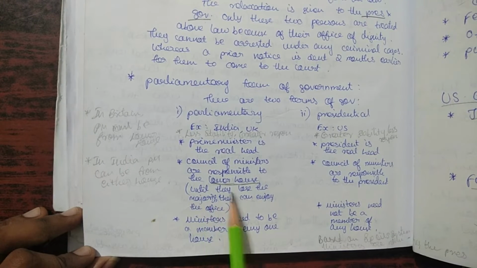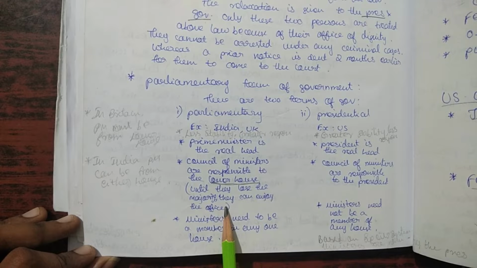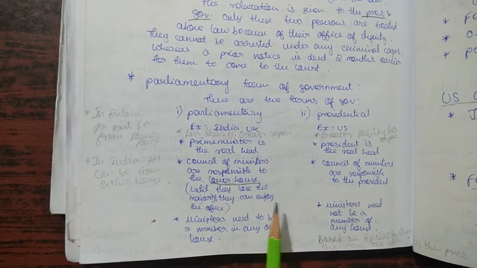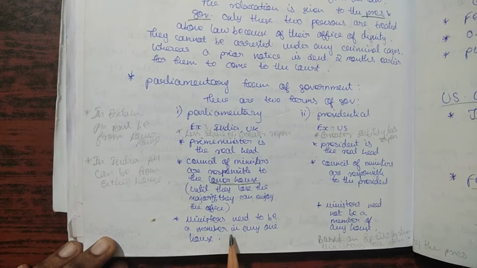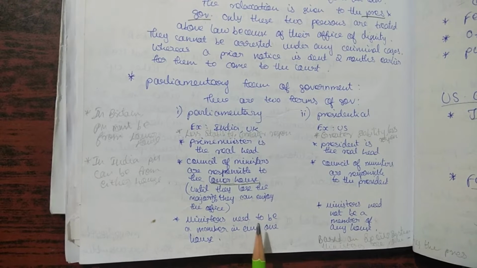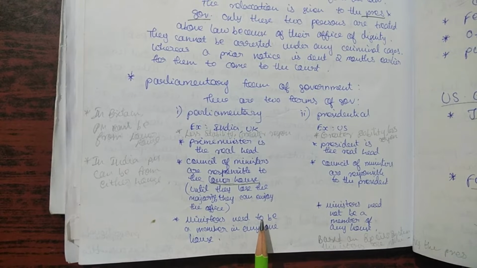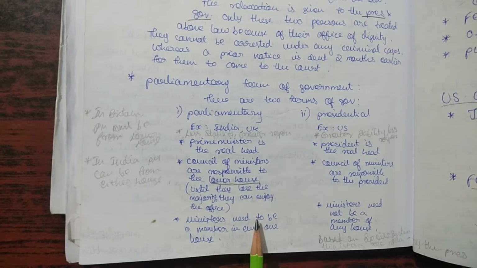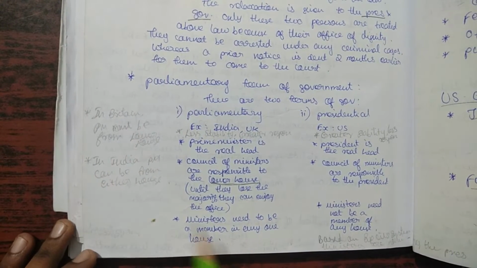Until they lose the majority, they can enjoy the office. There is no fixed tenure like that. Until they have the majority, they can enjoy it. And ministers need not be a member of any house initially. Within 6 months of becoming a minister, they need to acquire MP membership. So this is the procedure in the parliamentary form of government.